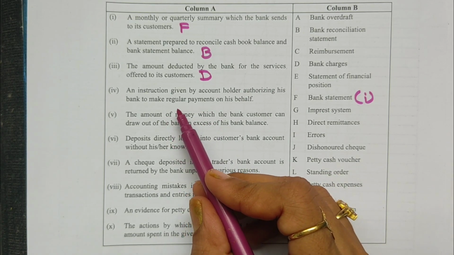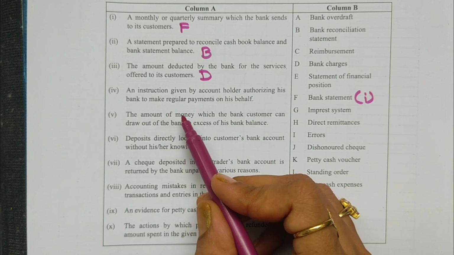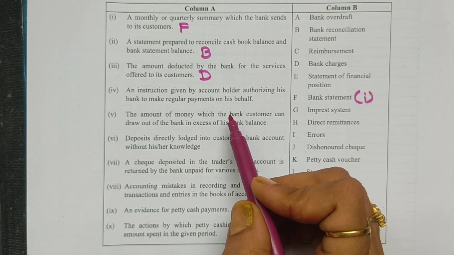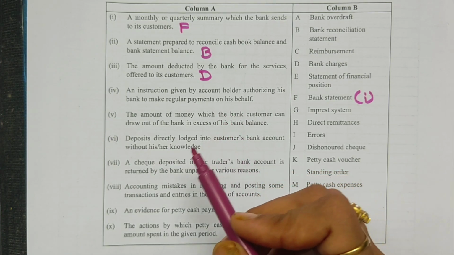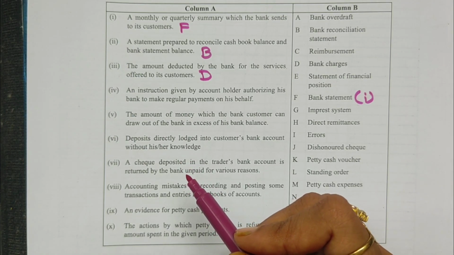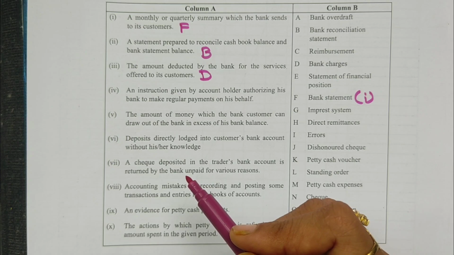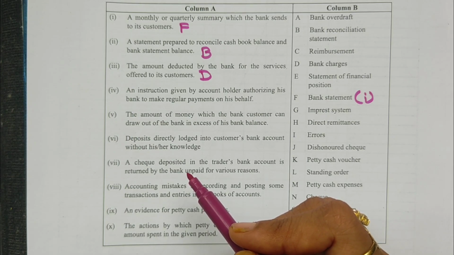Fourth one, an instruction given by account holder authorizing his bank to make a regular payment on his behalf. See, in the bank, when the account holder opens his account, it might give some standing order to him for the fixed and regular payment supposed to be made by bank on behalf of its customers, like for example payment of insurance premium, payment of house rent or payment of factory rent.